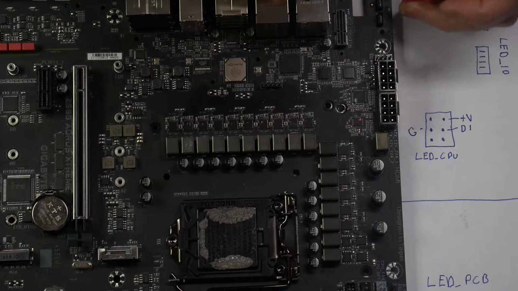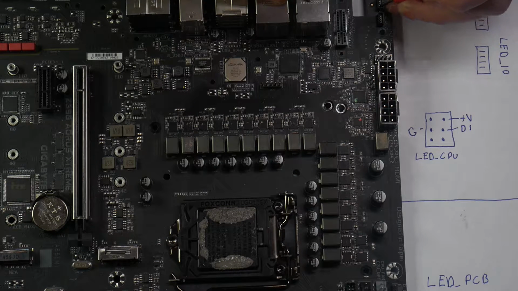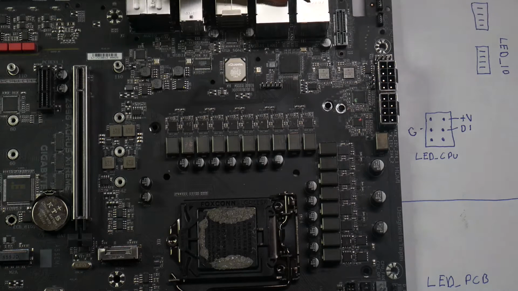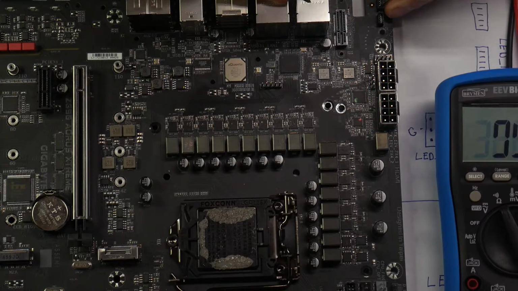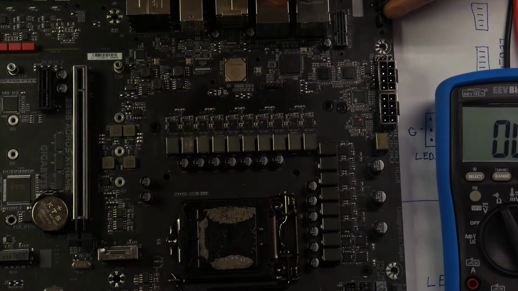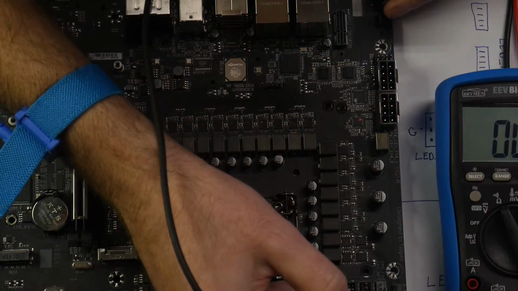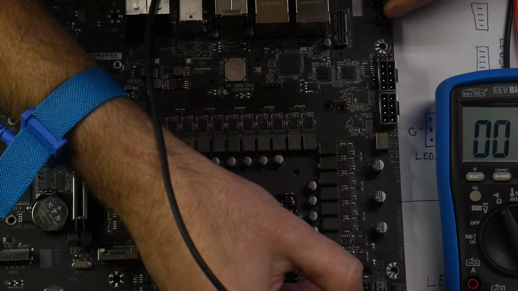So LED cover, let's try that. LED cover. So same. Okay, top one, I'm getting solid continuity. Bottom one, I'm seeing, let me show you, I'm seeing the resistance start to climb. So let's try. Okay, it's connected to the 5 volt.